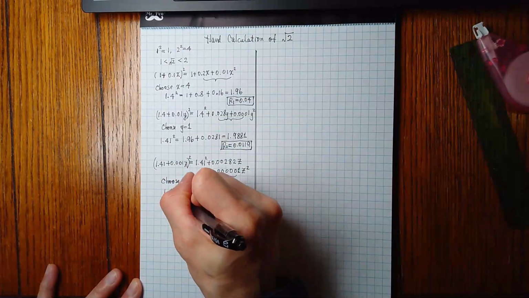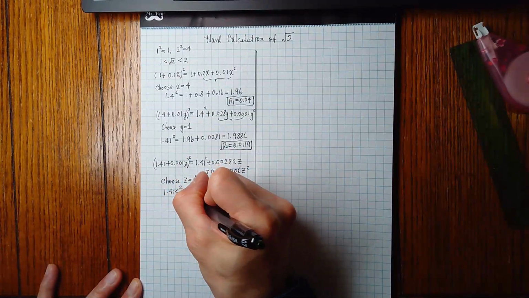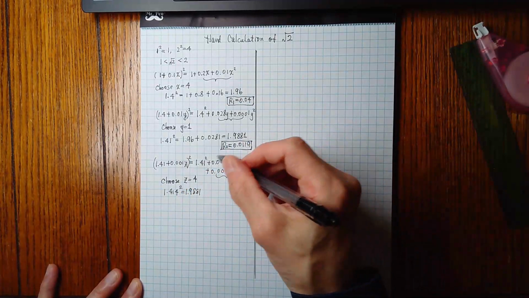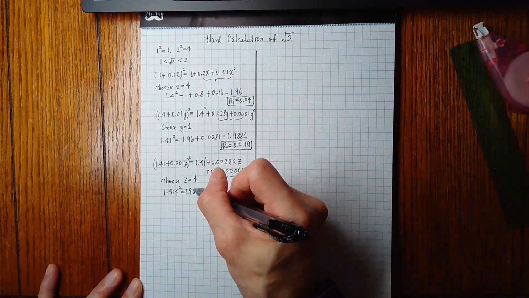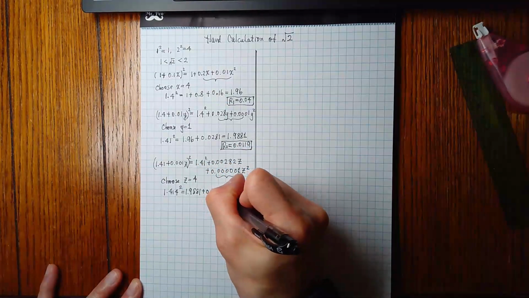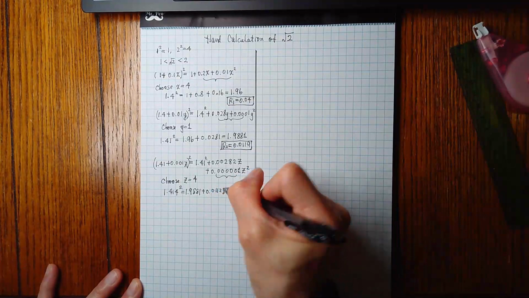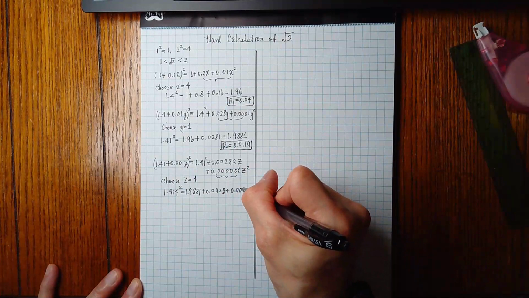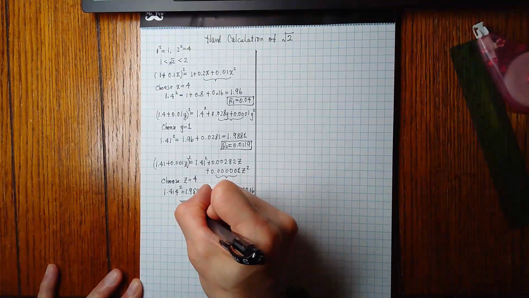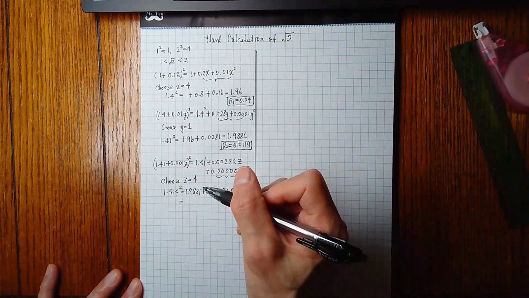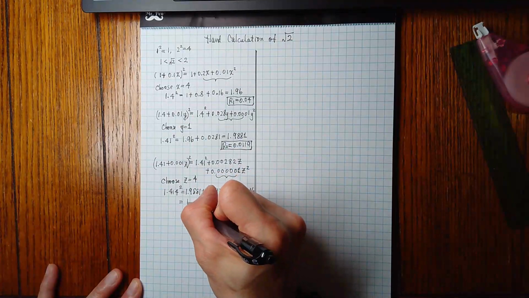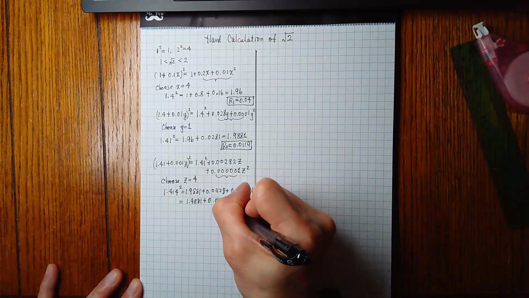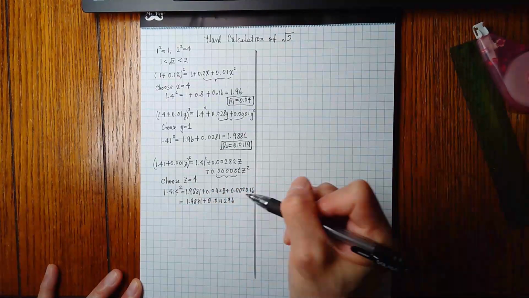And we plug in this equation. And we have 1.414 squared equals 1.9881 plus 0.01128 plus 0.000016. And you add them up, you will have 1.9881 plus 0.011296.